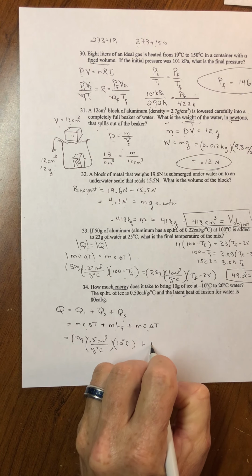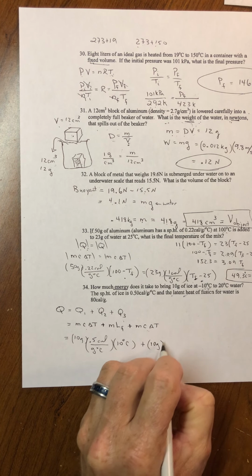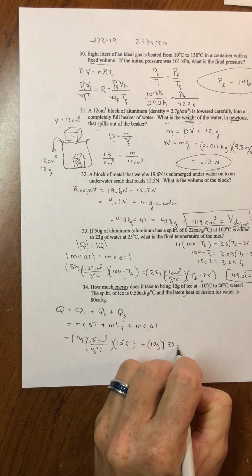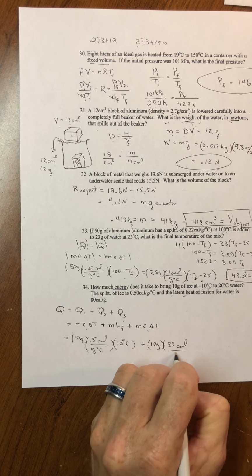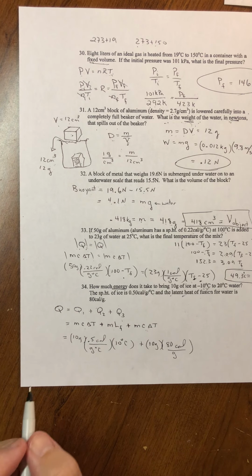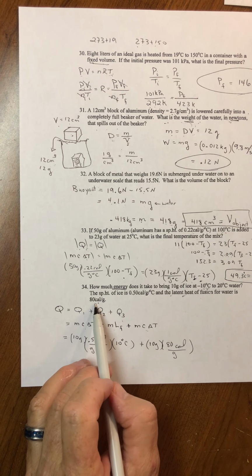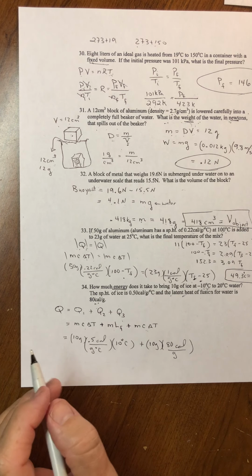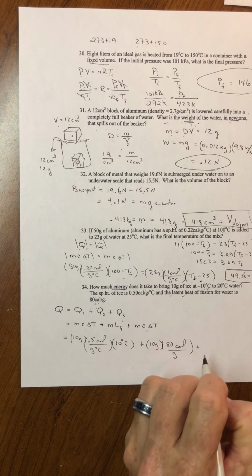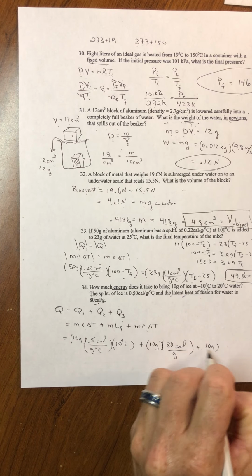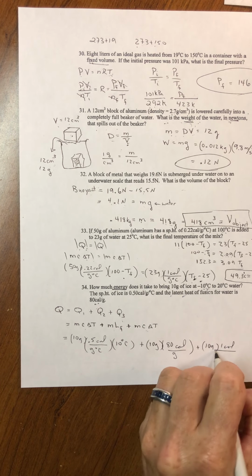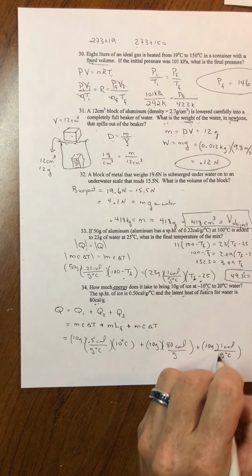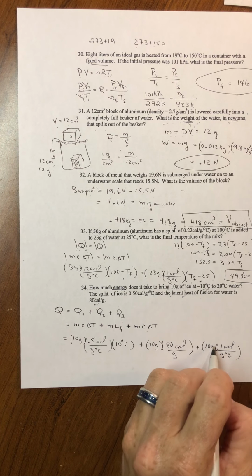Then, again, we would have 10 grams, and we would be melting all 10 of those. And there's the latent heat of fusion right there. And then now we've got that 10 grams, but now we've got water.